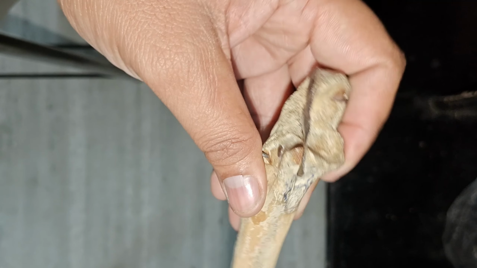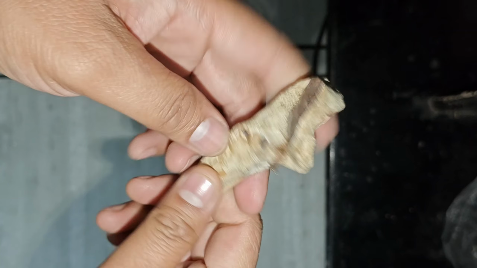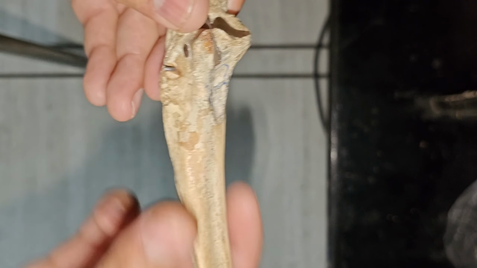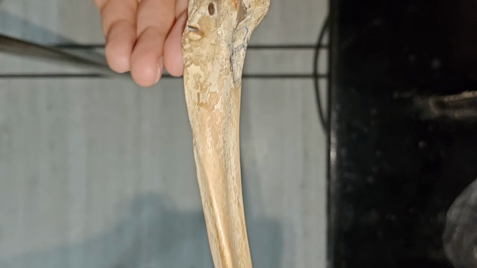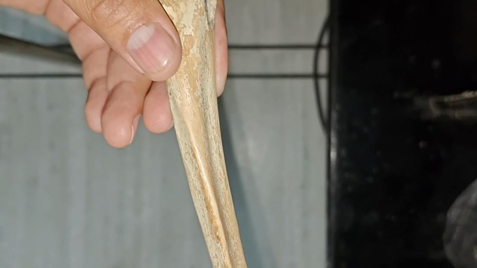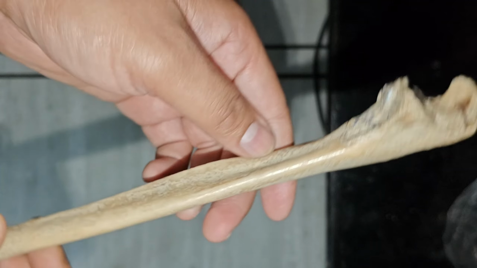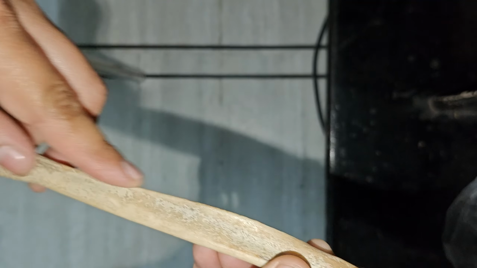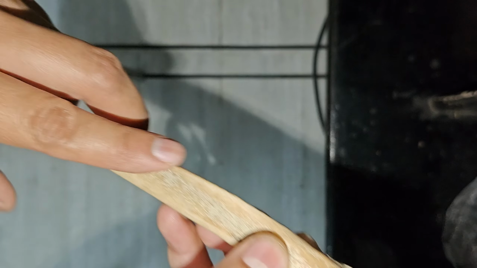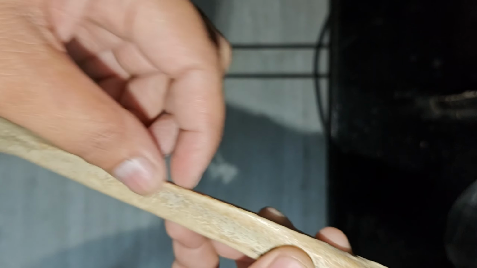Let's talk about the shaft. We are now discussing the shaft. This portion is the shaft. The shaft has three borders and three surfaces. The interosseous border, or the lateral border, is the sharpest border.